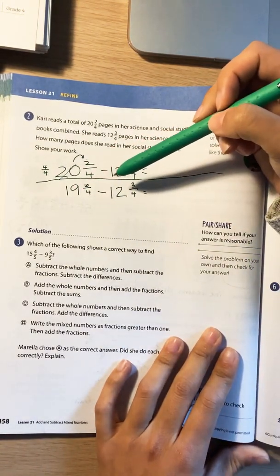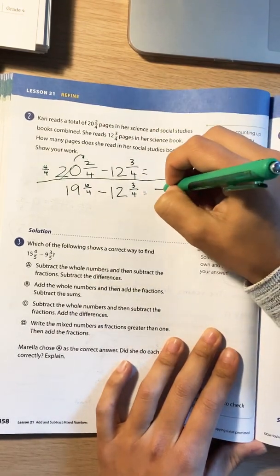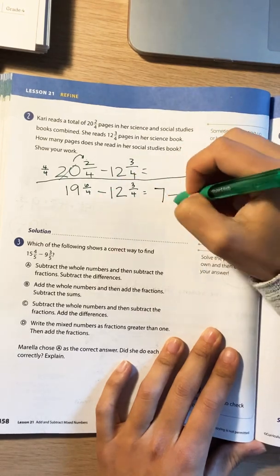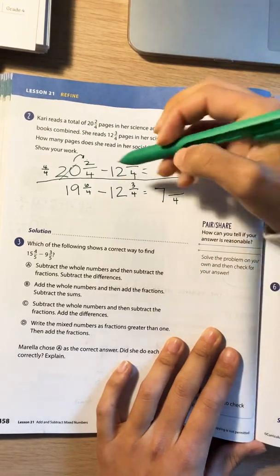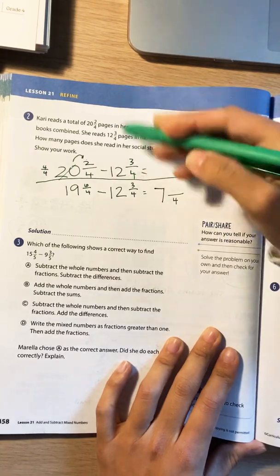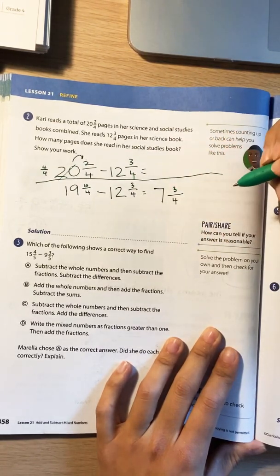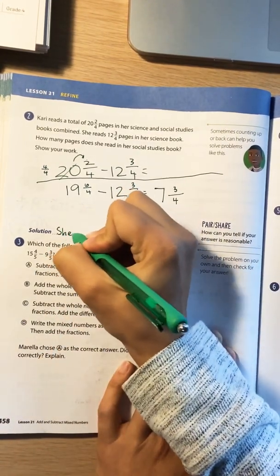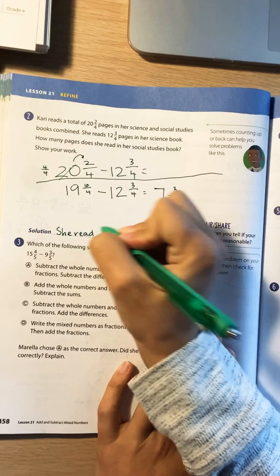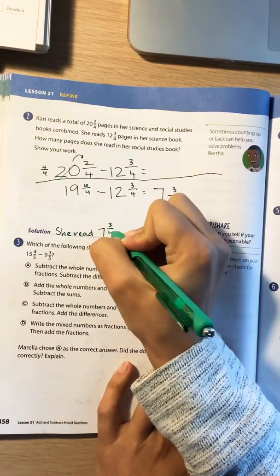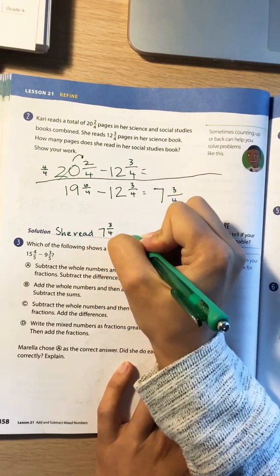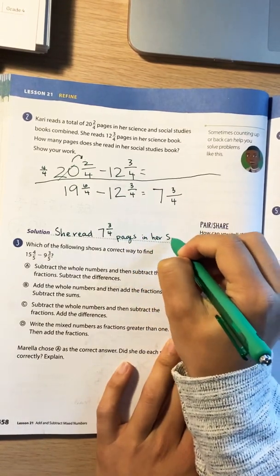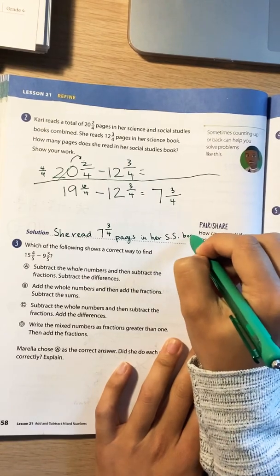19 minus 12 is 7. So there's my whole numbers. My denominator stays the same. It's going to be 4. And I subtract my numerators. 6 minus 3 equals 3. Okay, so she read 7 3/4 pages in her social studies book.